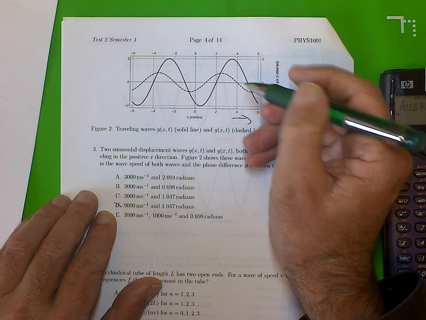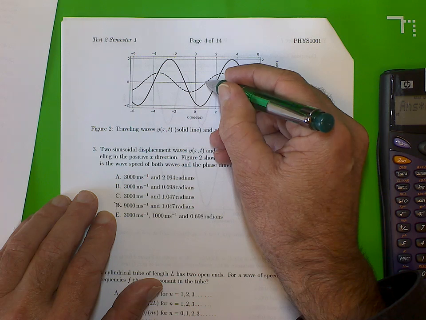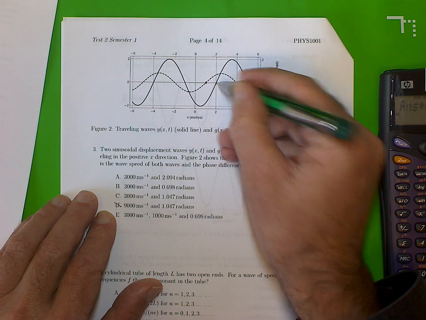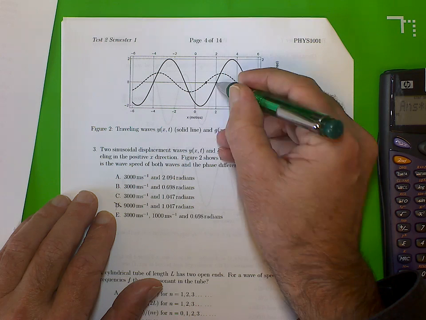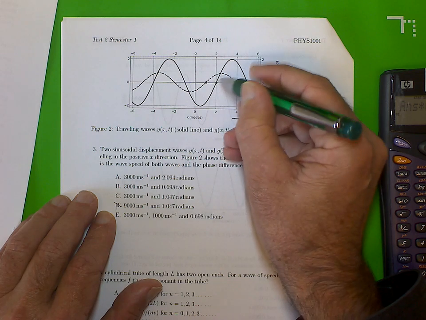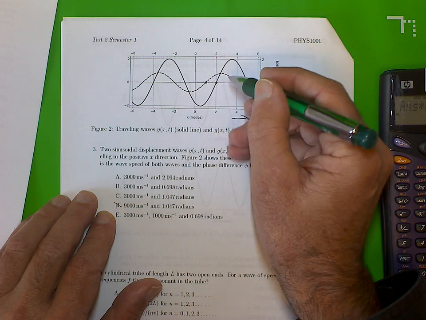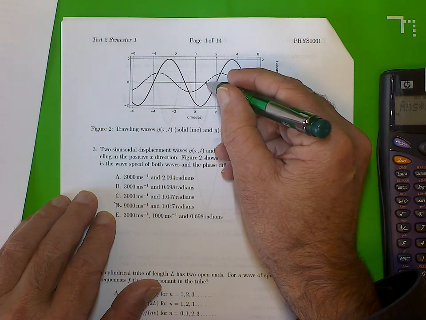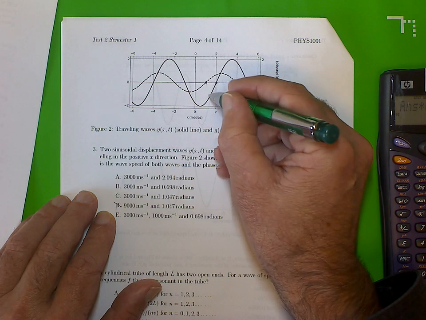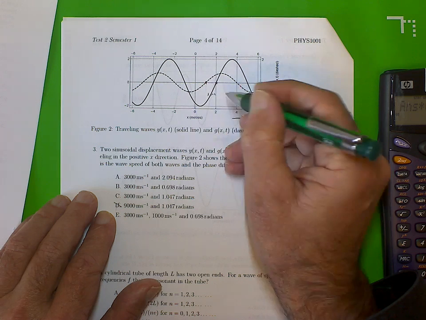The easiest way is to look here and here. You can see these two points would be in phase, in that they're both passing through the axis on the way to their peak. So the two points that are in phase differ in space by 1 meter.